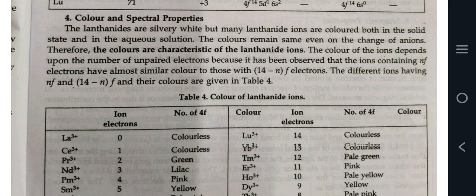Color and spectral properties. The lanthanides are silvery white, but many lanthanide ions are colored both in the solid state and in aqueous solution. The colors remain the same even on change of anions. Therefore, the colors are characteristic of the lanthanide ion.